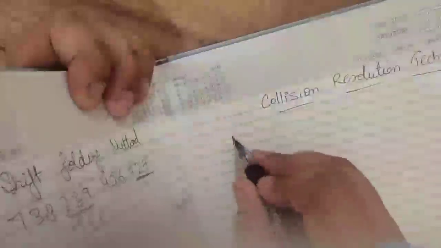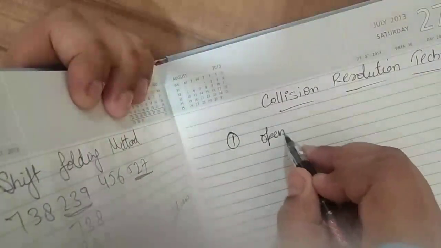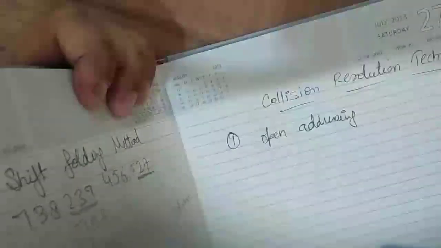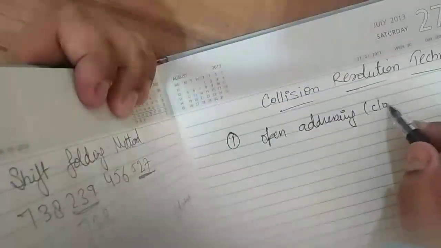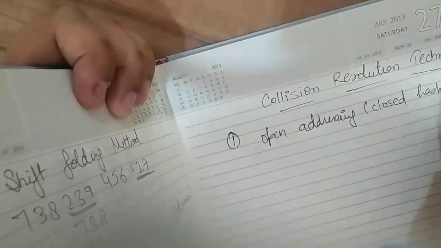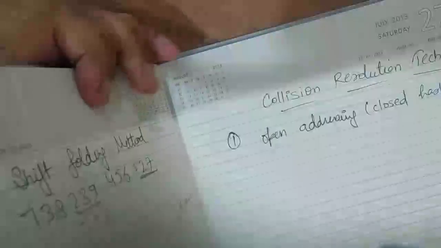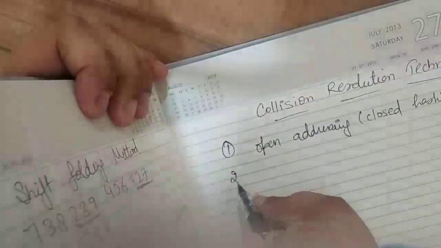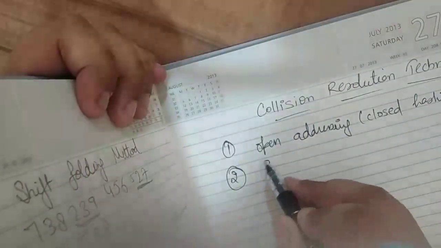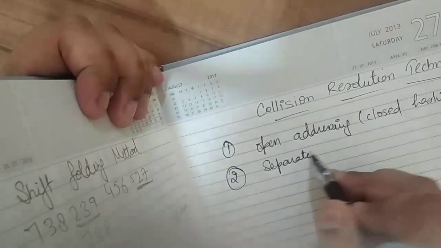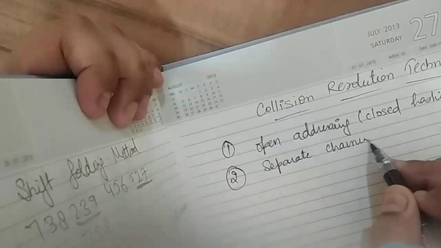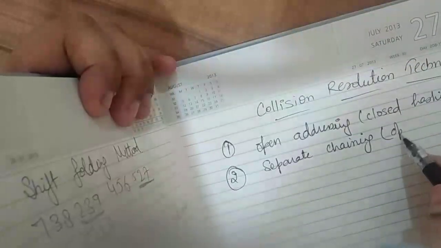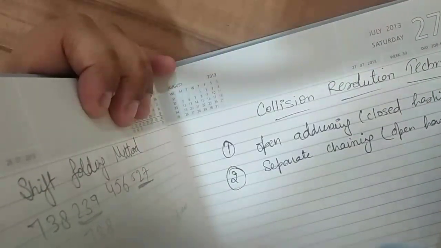The very first collision resolution technique is open addressing, which is also called closed hashing. The next collision resolution technique is separate chaining, which is also called open hashing.